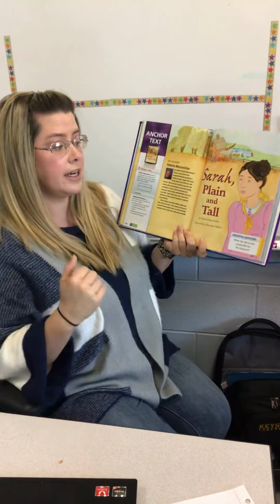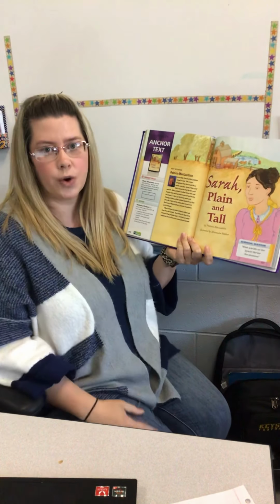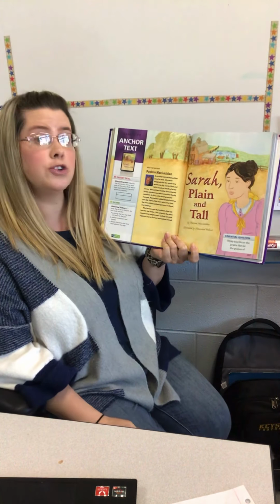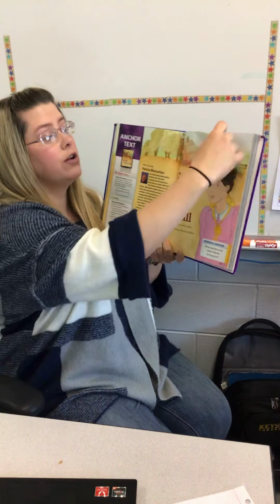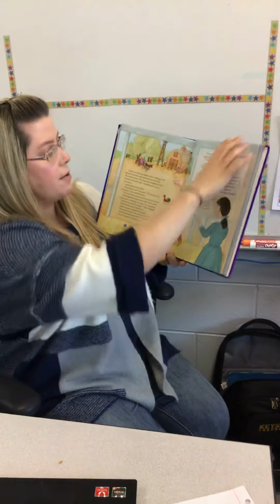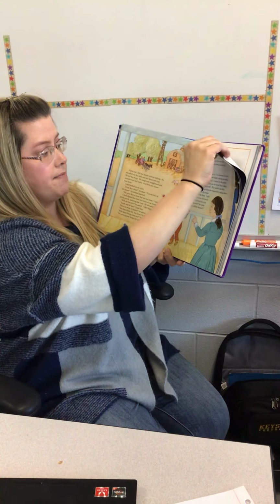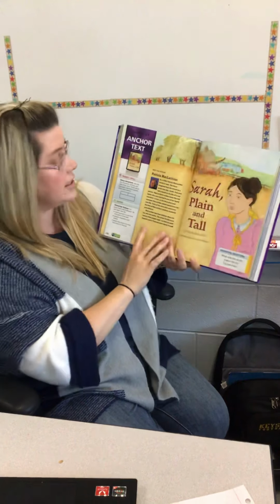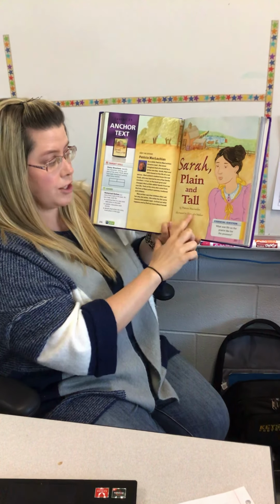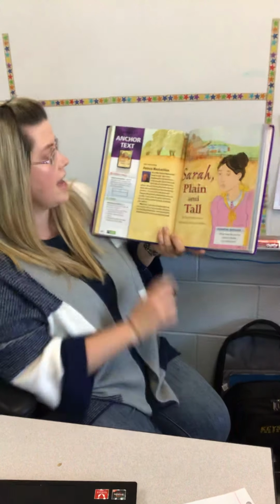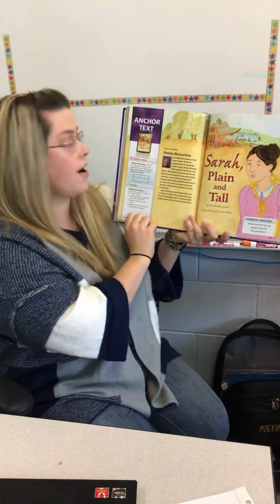So Sarah Plain and Tall is a little bit of a different story than what you will be used to. It's kind of poetry based. You'll see when we look at the text that some of it is written a little bit differently than what you would be used to. And Sarah Plain and Tall was written by Patricia McLaughlin, and it's illustrated by Alexandra Wallner, okay? So you can see right there is a picture of the author.